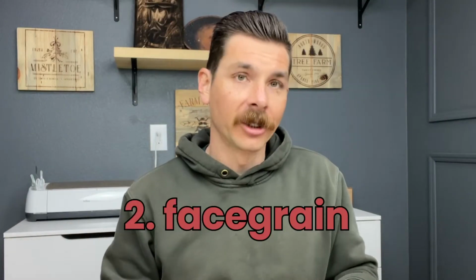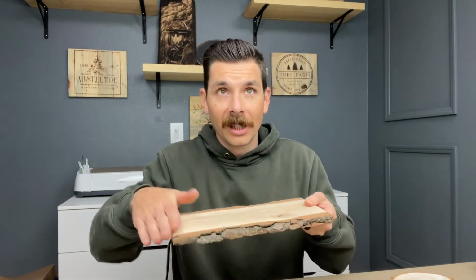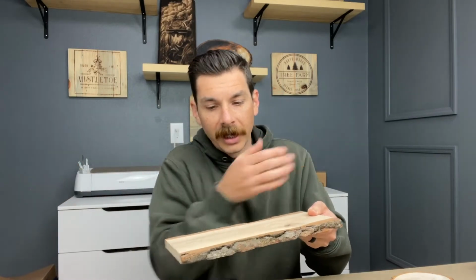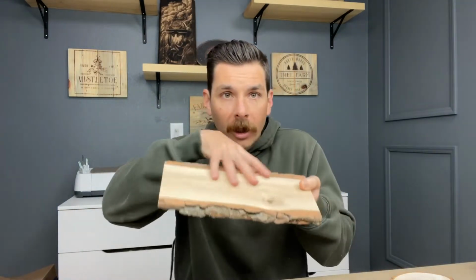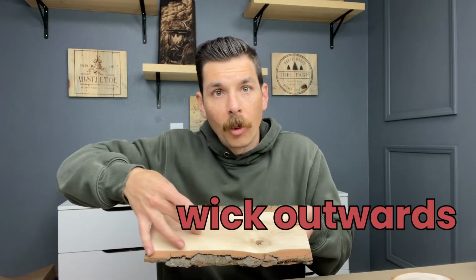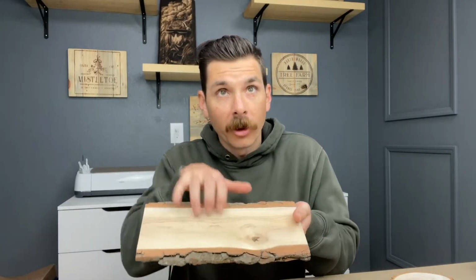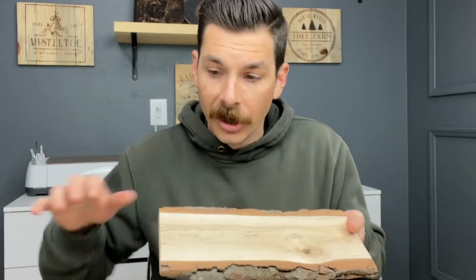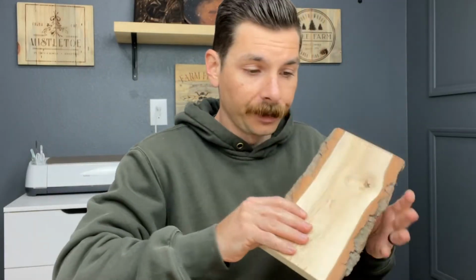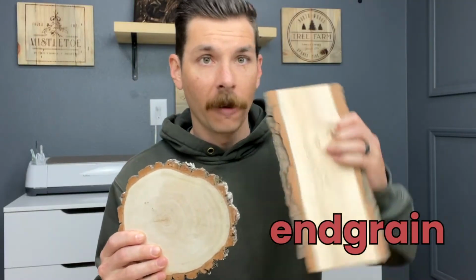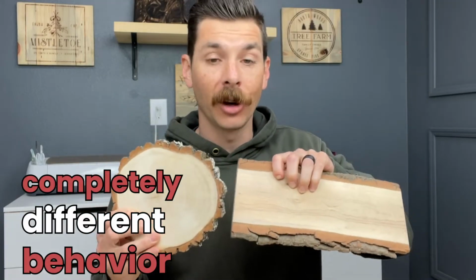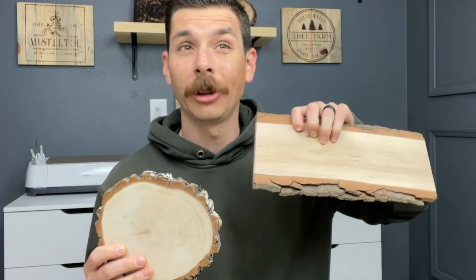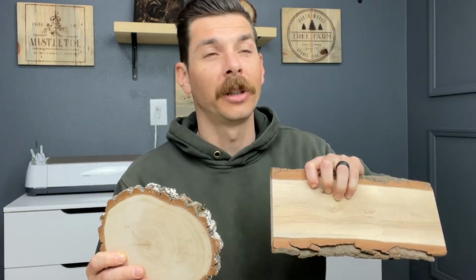Then we have face grain, which is something like this. When you take the tree and you slice it, you can see all these straws are running lengthwise down the board like this. So when you apply a liquid to the surface, it's going to want to wick outwards and follow the wood grain out to the edges like so. So when you are working with end grain versus face grain, you're going to have a completely different behavior with your wood finish and with your Scorch Marker and other paints and other things you might want to use.